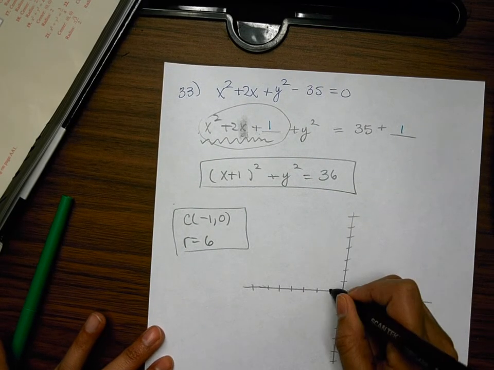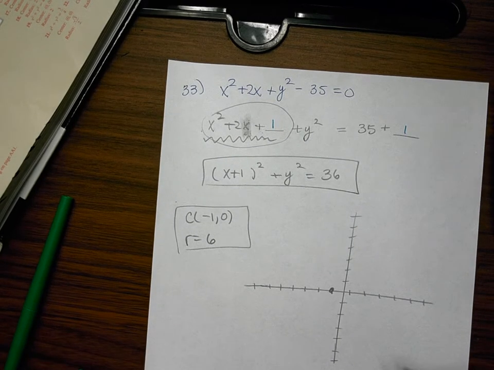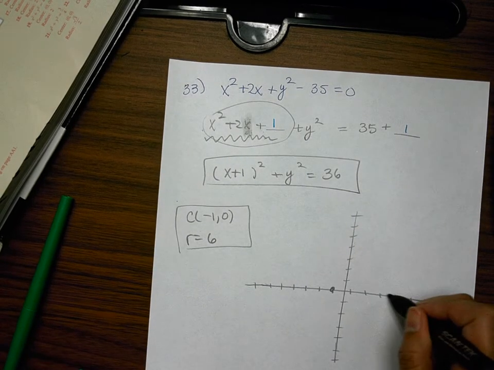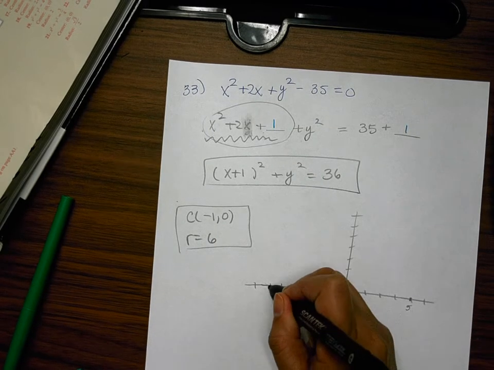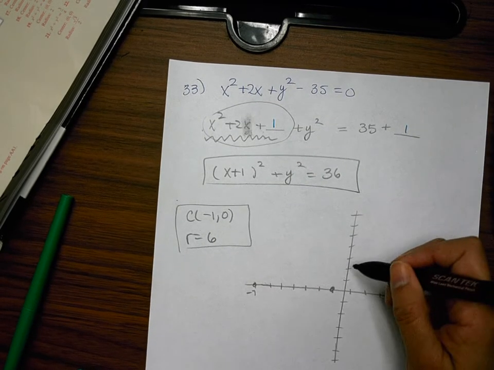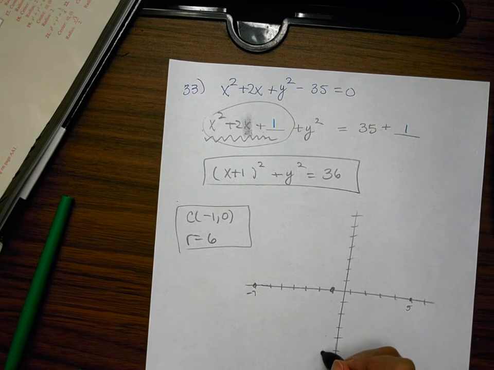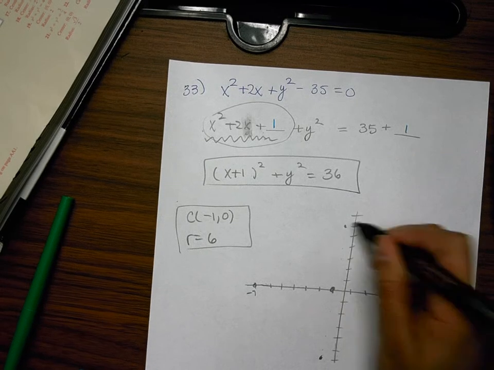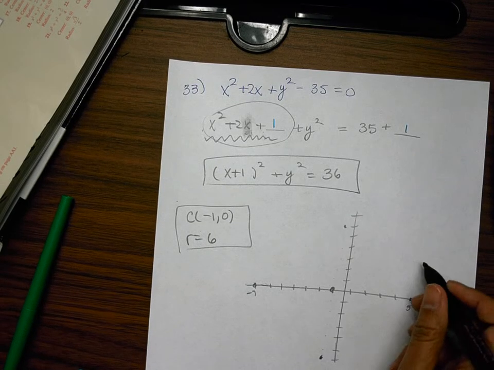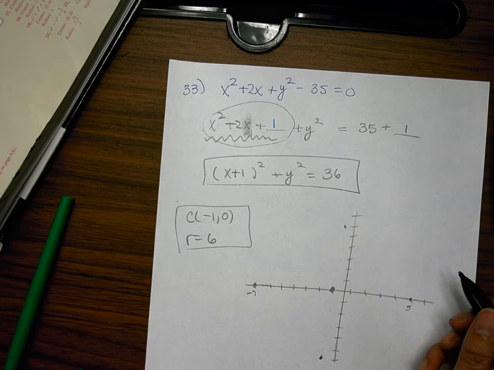Negative 1, 0 is the center, and I'm going to go right, left, 6. 1, 2, 3, 4, 5, 6. And then I'm going to go up and down 6 as well. 1, 2, 3, 4, 5, 6. And draw your circle. Making sure I did that right.